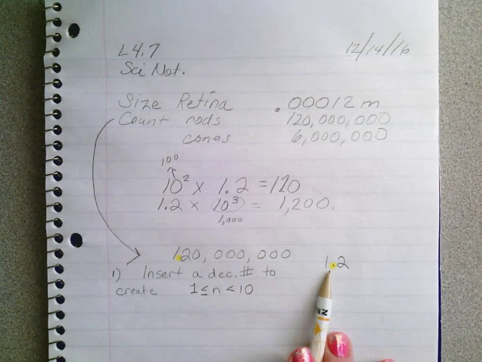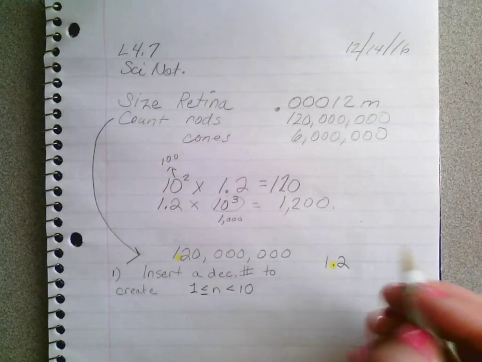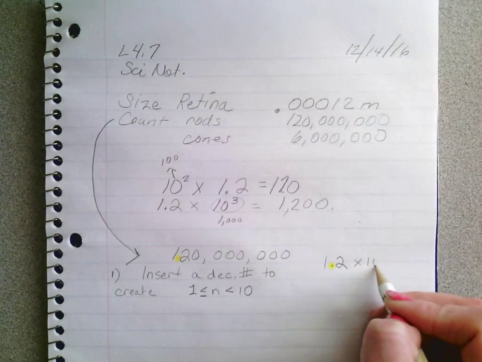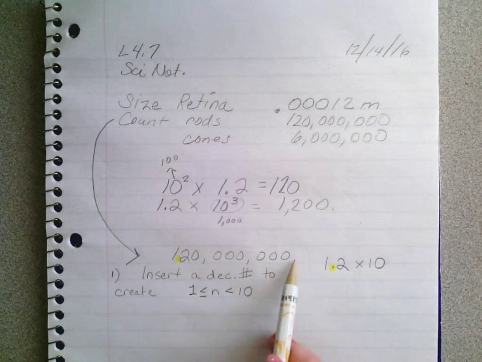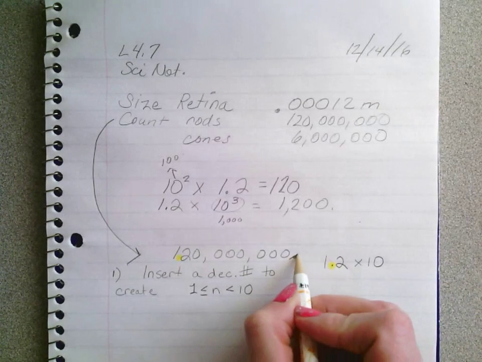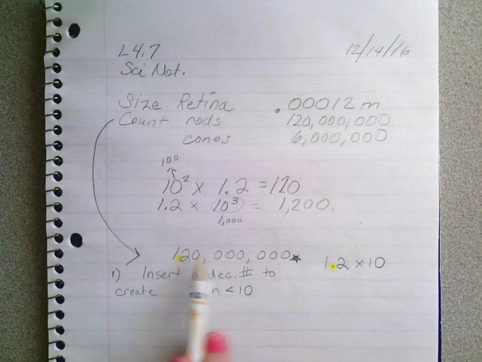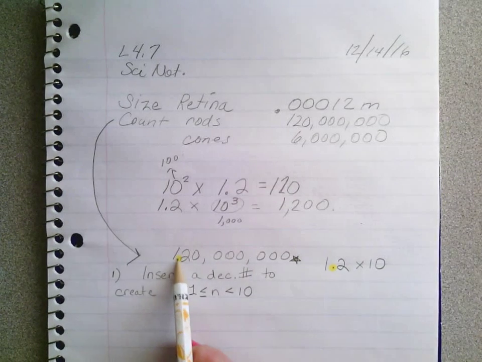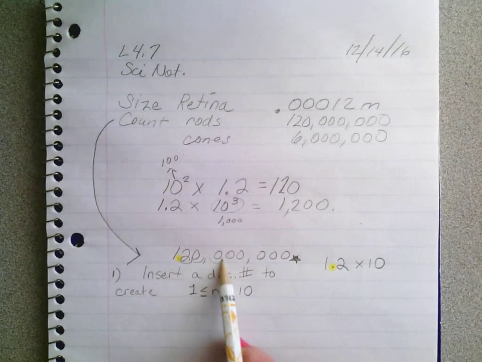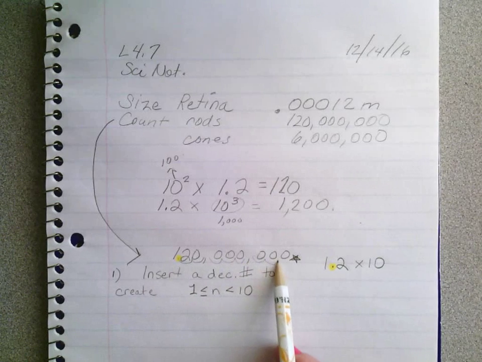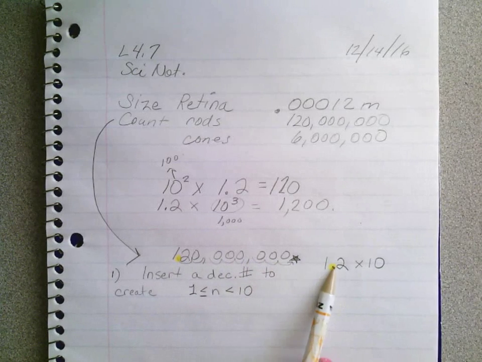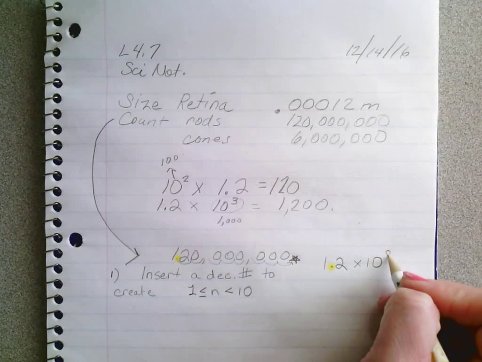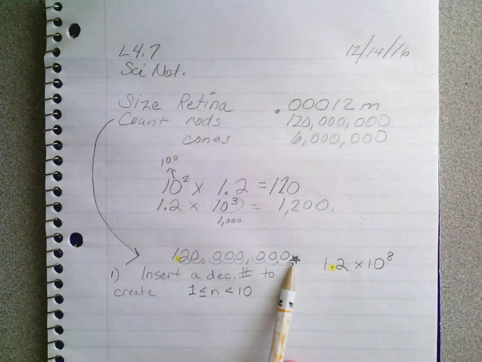However, if I multiply 1 and 2/10 by 10 to the power of however many spaces away from here it is, I have mimicked this number using scientific notation. So 10 to the power of 1, 2, 3, 4, 5, 6, 7, 8. So this decimal is 8 spaces away from where it really lives.